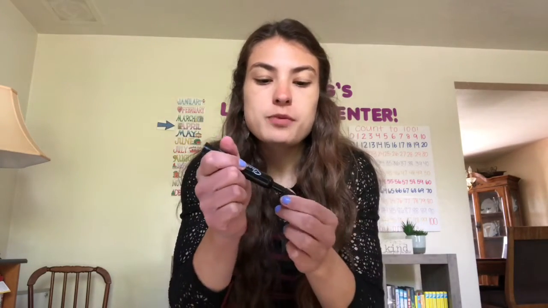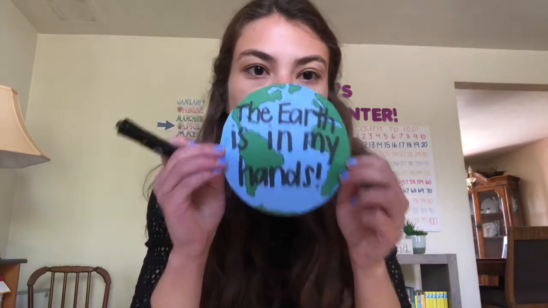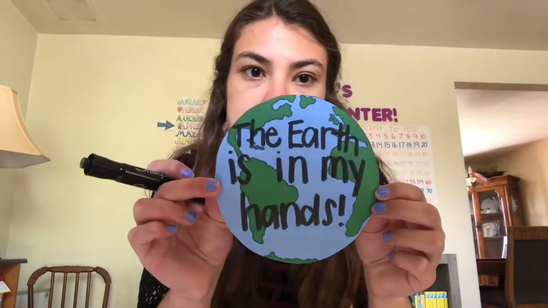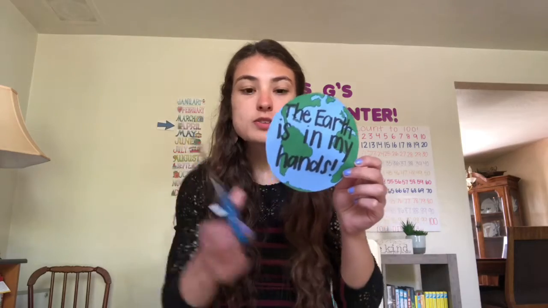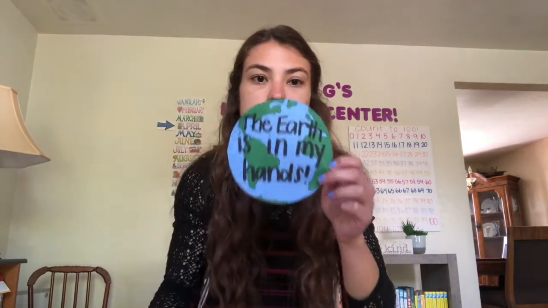The next thing you need is a marker. I wanted to get a pretty thick marker. I got a black marker because it's easy to see it. And I simply wrote the words, "The earth is in my hands." So go ahead, after you get your picture, cut it out. You'll get your scissors, cut it out, and then you're going to write the words, "The earth is in my hands."